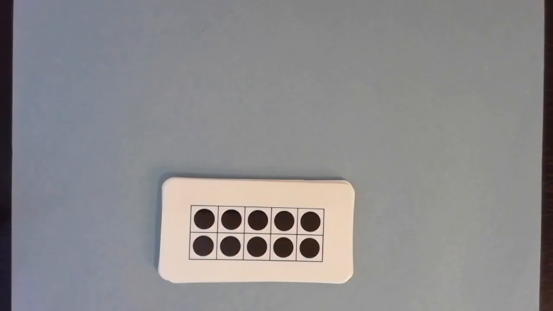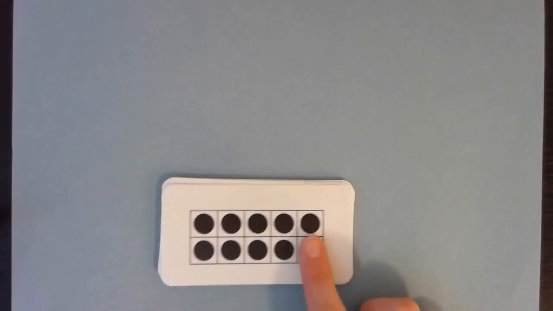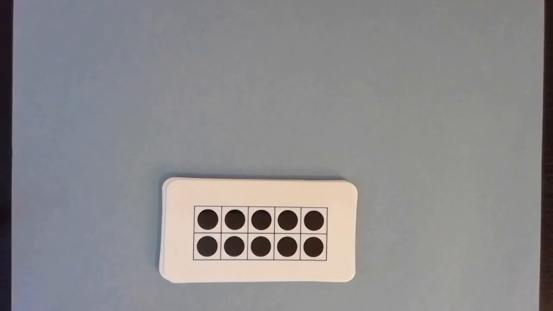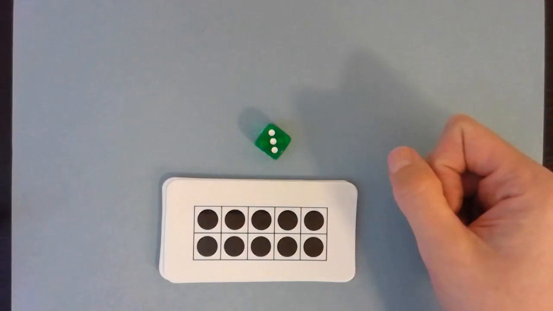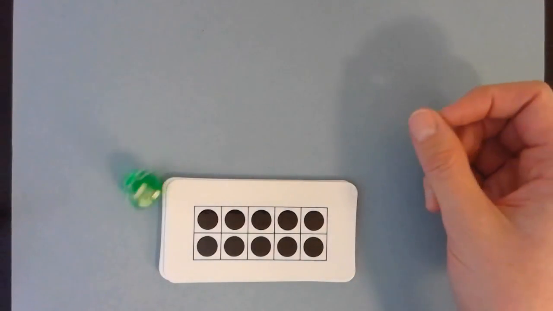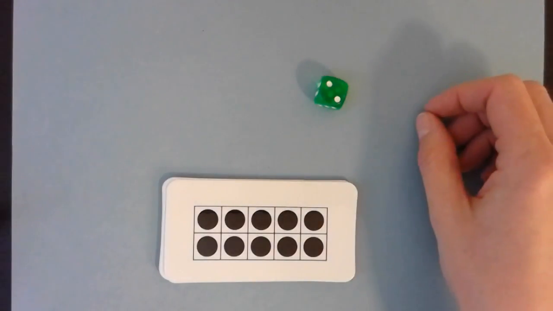These games, like the one I'm about to show you, only work for 10 because it's a 10 frame, or it involves fingers where you always have 10. But some of the games can work for other numbers as well. So I can use a regular die and talk about friends of 6. 3 and 3 make 6. 2 and 4 make 6, and so on.